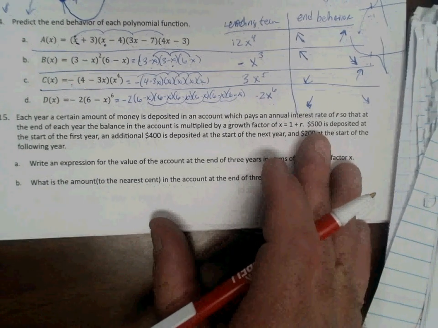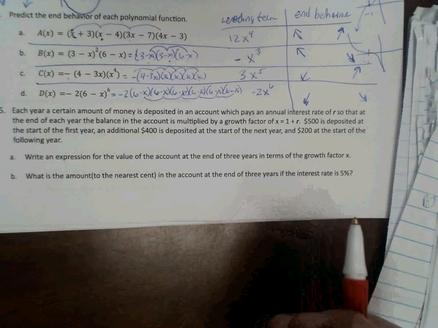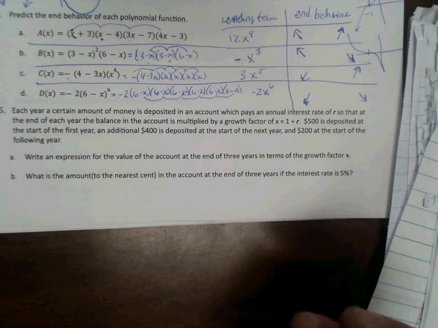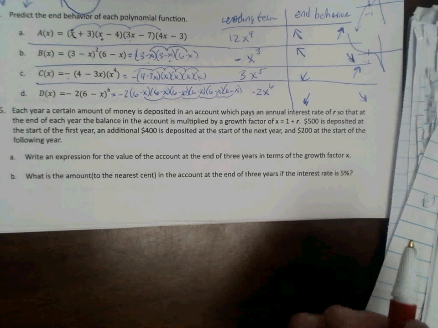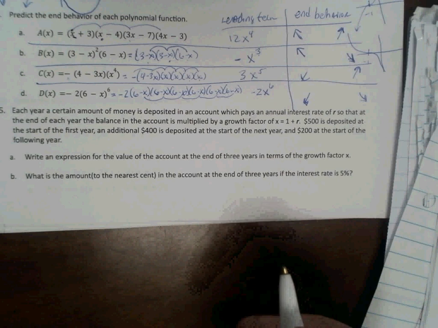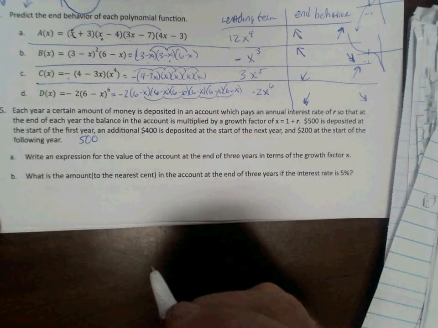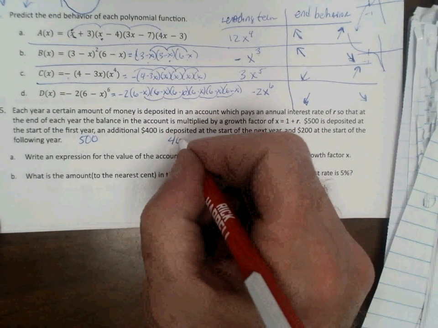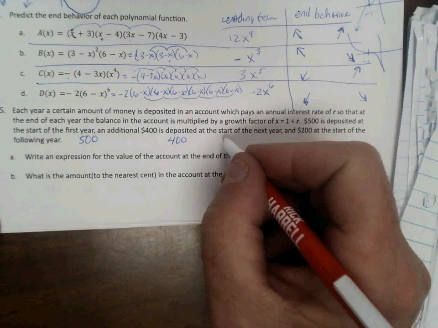Here we go. Each year, a certain amount of money is deposited in an account which pays an annual interest rate of R, so that at the end of each year, the balance in the account is multiplied by the growth factor of X equals 1 plus R. $500 is deposited at the start of the first year, right? And then 400 deposited at the start of the next year. And then 200 at the start of the following year.